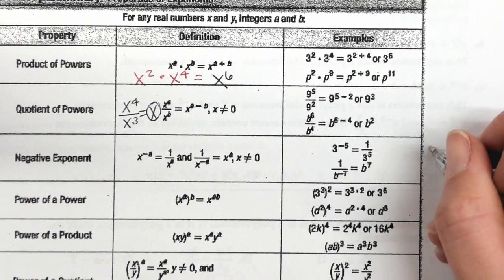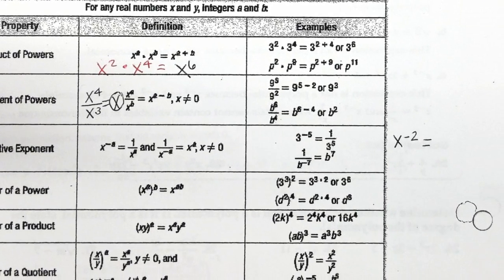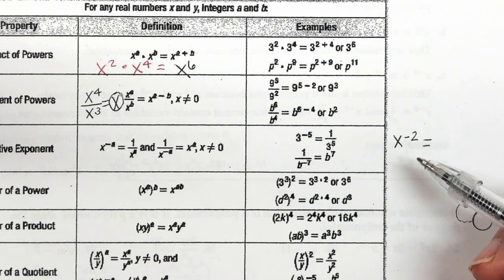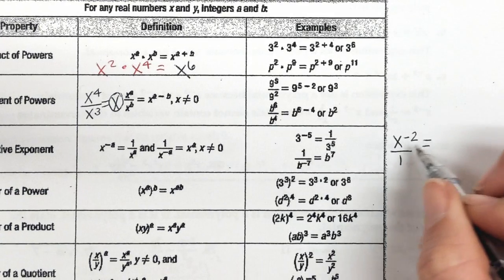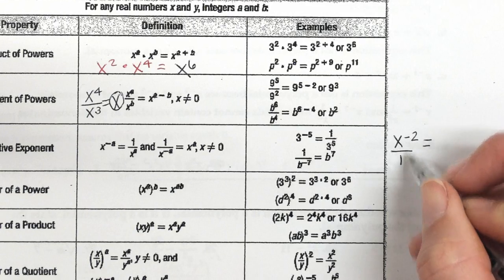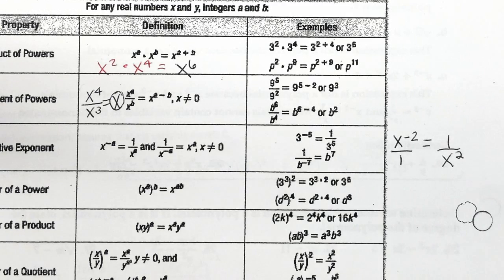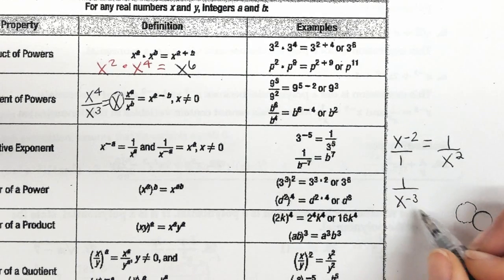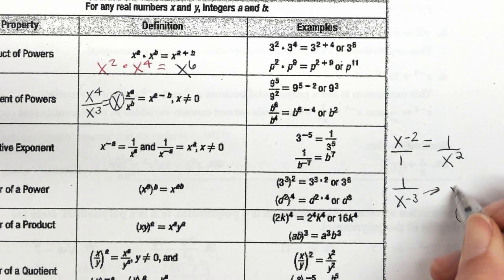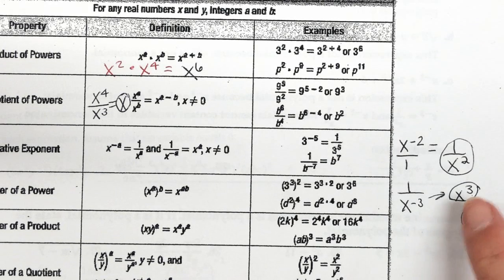If we had x to the negative 2 power, go ahead and write that. We know there's no denominator, but if there's no denominator, we know it's a what on bottom? A 1, right? So if you want to write it like that, you can. So to change this to a positive exponent, which we always want, we just put this on bottom, and it becomes positive, and then put the 1 on top. If it was a negative exponent in the denominator, so 1 over x to the negative 3, then we would move it to the top to make it positive. So this would just be x to the third power. Any questions about those?